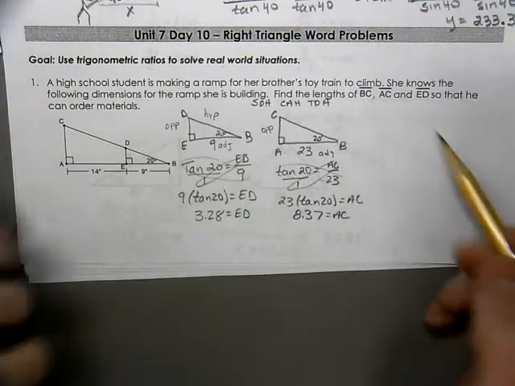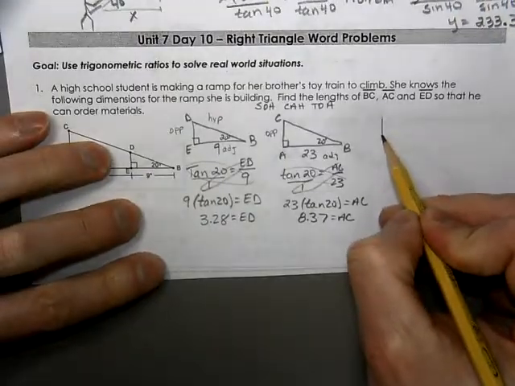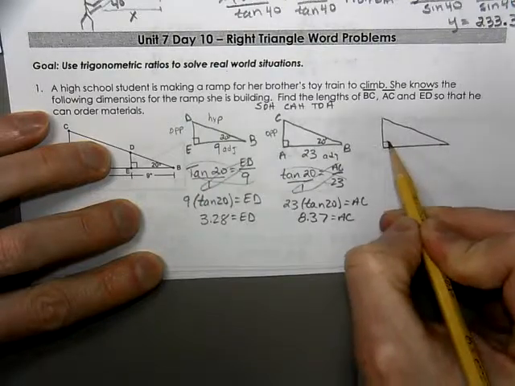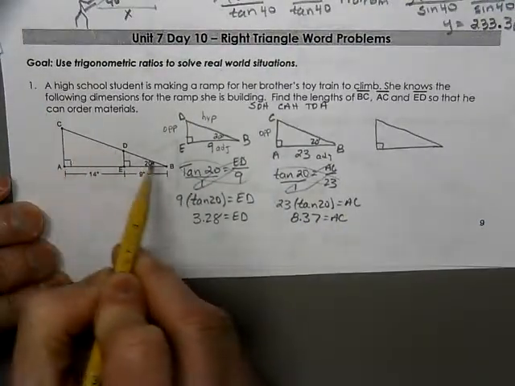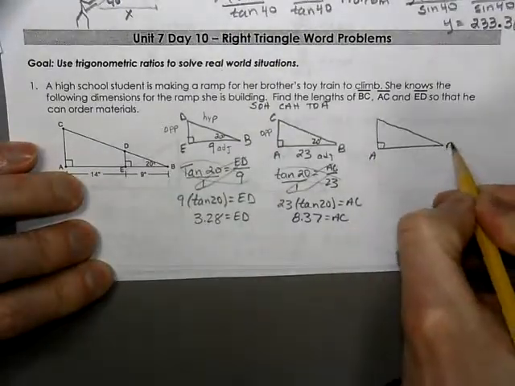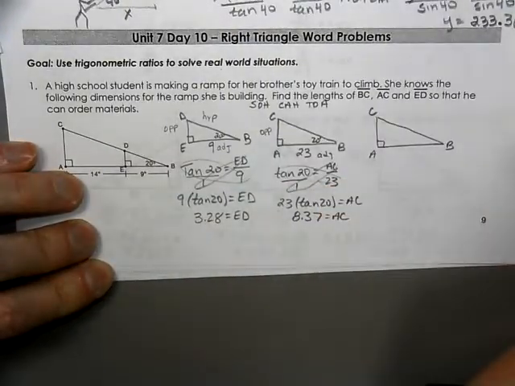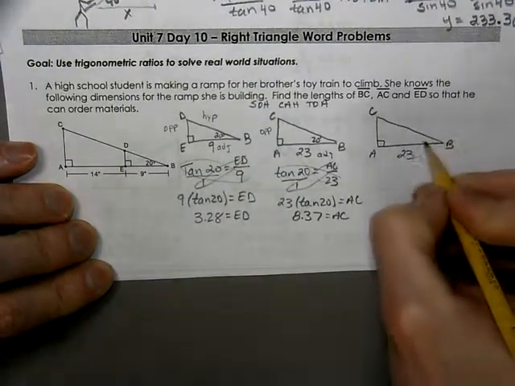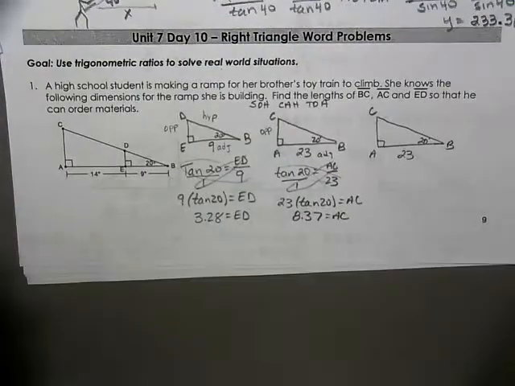The last one we're going to solve for is BC. Again, that's the larger triangle, B to C. We know that 23 is this long leg, 20 degrees is the angle.